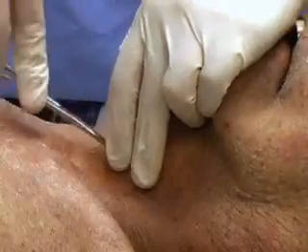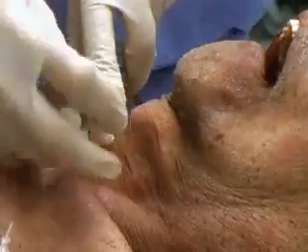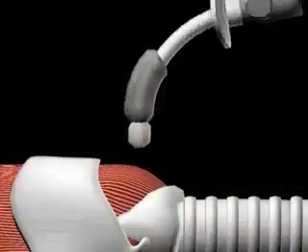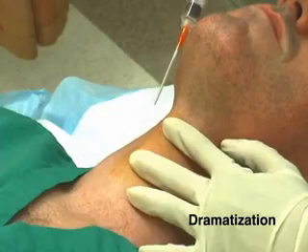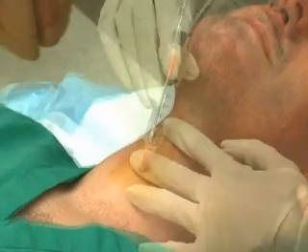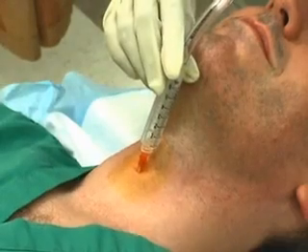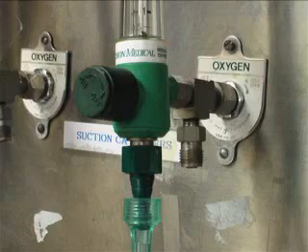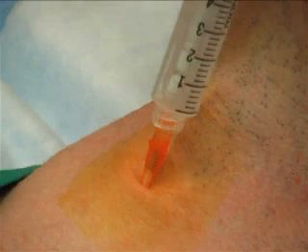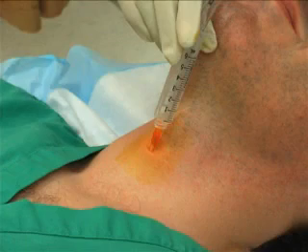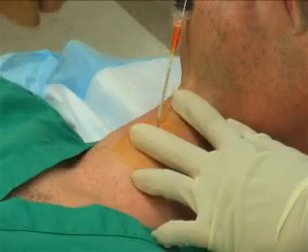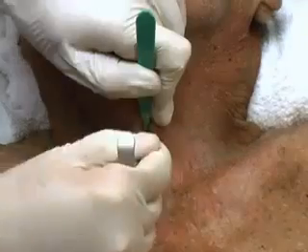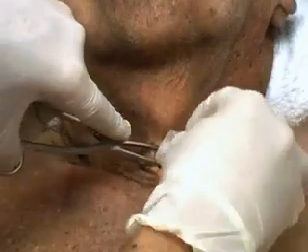This video will demonstrate surgical cricothyroidotomy, which involves placement of a tracheostomy tube through an incision in the cricothyroid membrane. In needle cricothyroidotomy, a catheter is placed over a needle into the cricothyroid membrane, allowing ventilation by a pressurized stream of oxygen. Because the catheter has a smaller diameter, it is less effective in providing adequate ventilation and should only be used as a temporizing measure while preparation is made for surgical cricothyroidotomy or tracheostomy.